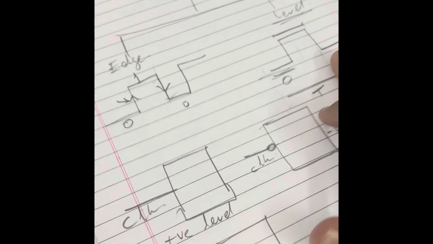Okay, so this triggering concept of positive and negative edge trigger and level trigger is very important in sequential circuits, guys.